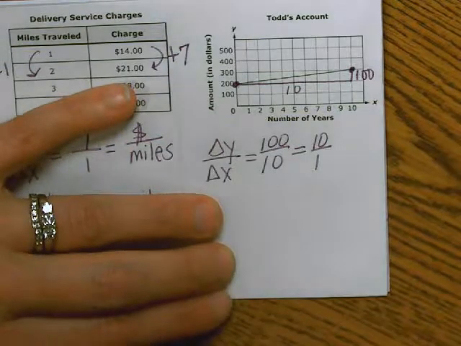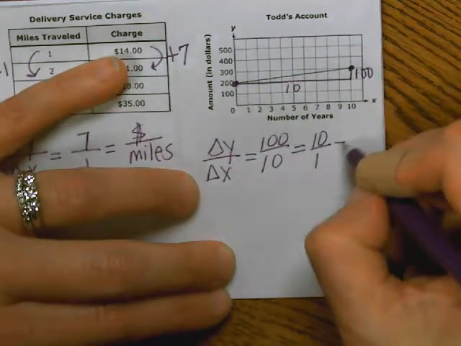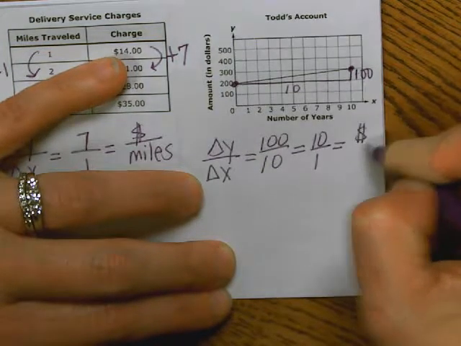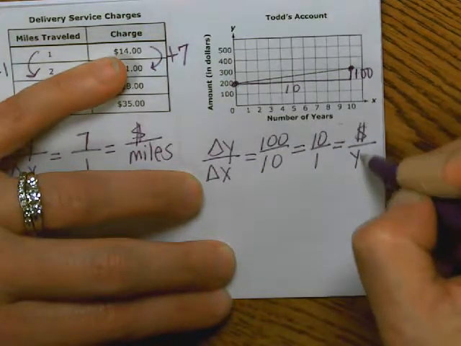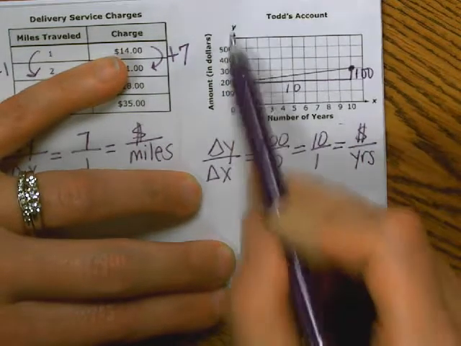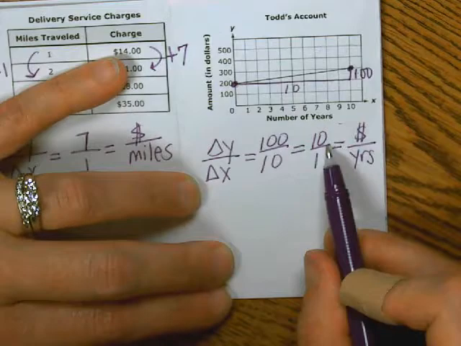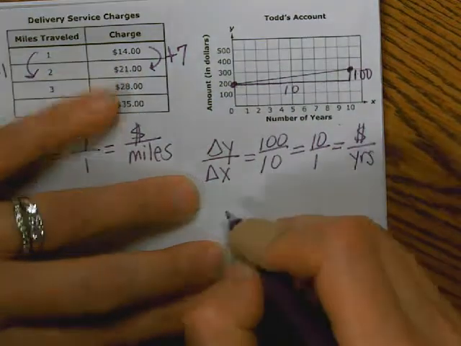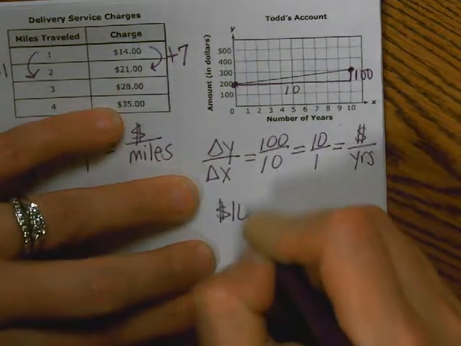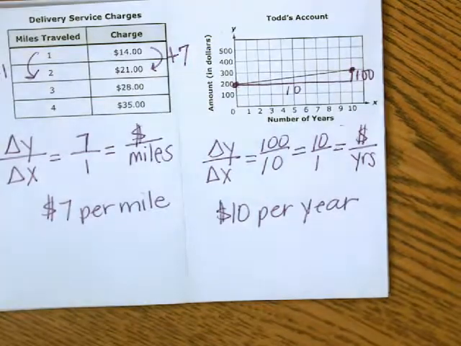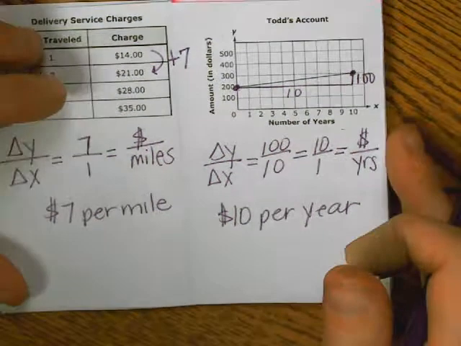And then I just need to put the units. So what units do I have here? Amount in dollars, and here, number of years. Y-axis goes on top, x-axis goes on bottom. So this represents $10 per year. Done. Okay, 2 more here.